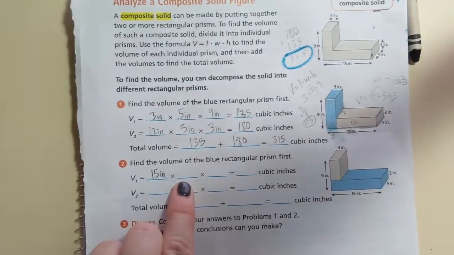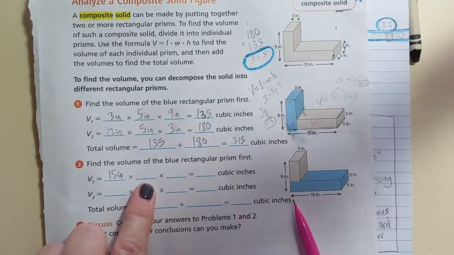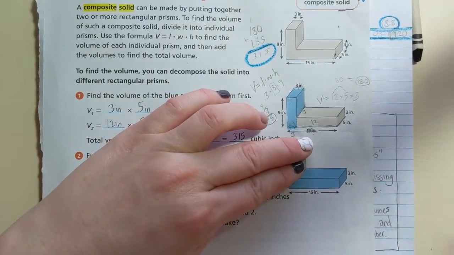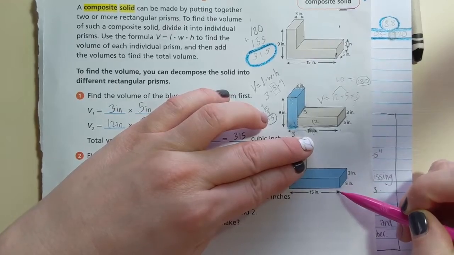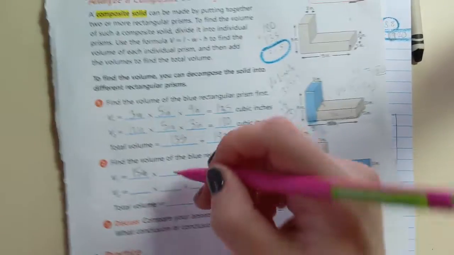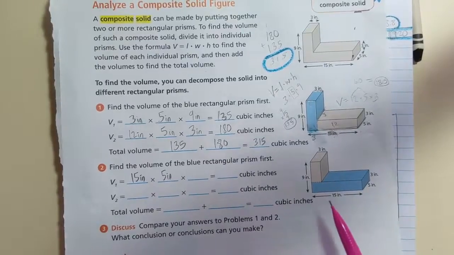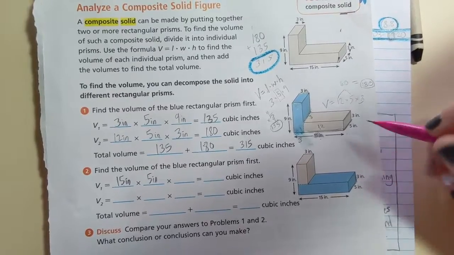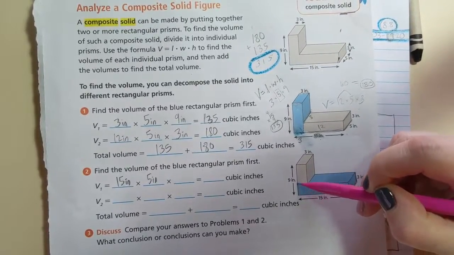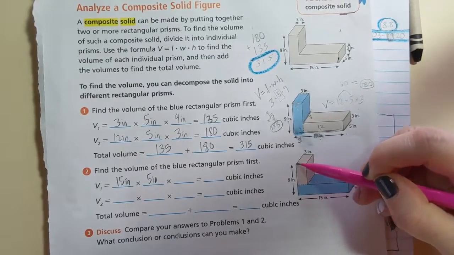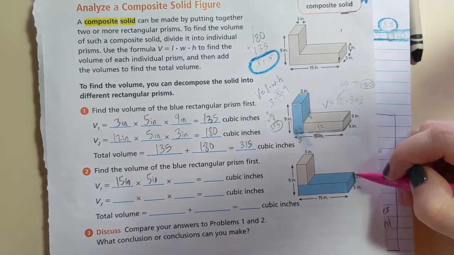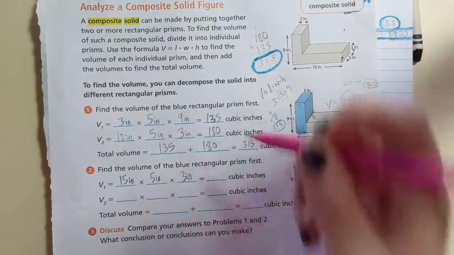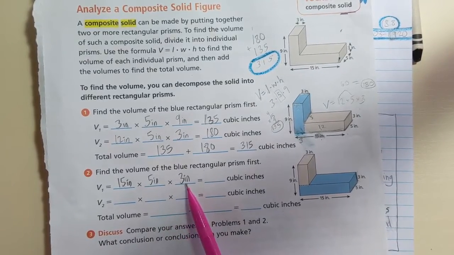Okay. The next one, remember I go length, width, height. So the width, how wide is the shape? Again, I'm covering up the gray to help myself. How wide is the shape? Remember, wide goes front to back. So there it is right there, 5 inches. And how tall is the shape from top to bottom? So remember, it's not this height. That was the height of the whole thing. I'm looking for just the height of this little blue rectangular prism, and it's right there. It's 3 inches. So I have 15 times 5 times 3.